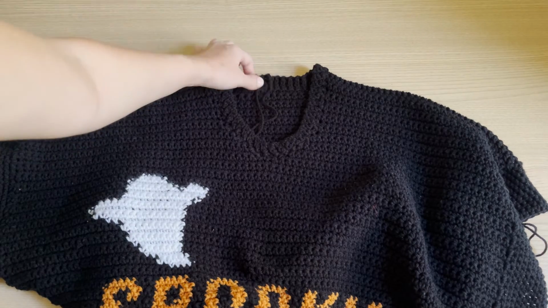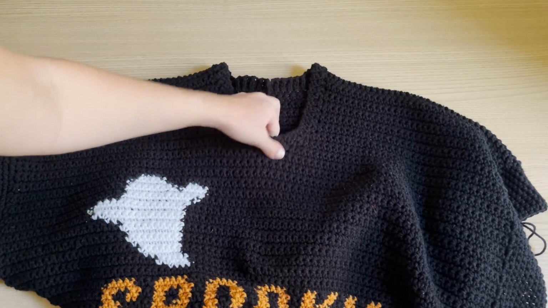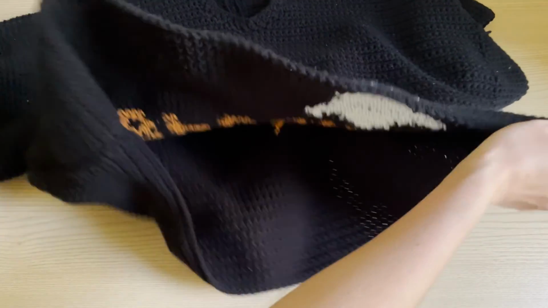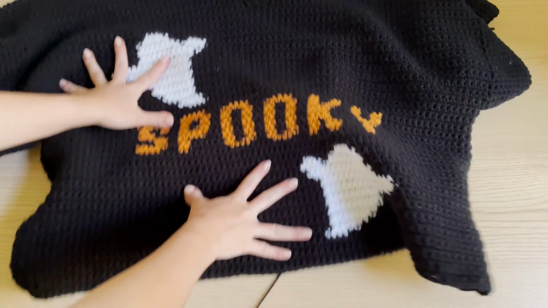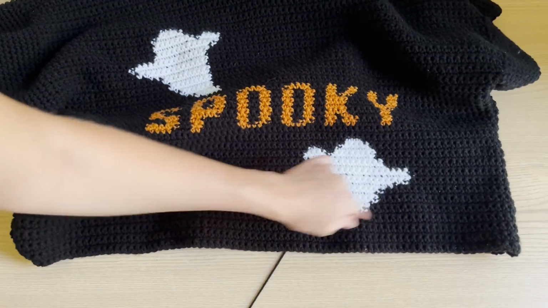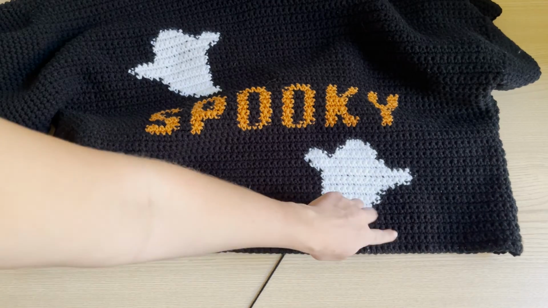It really brings the whole sweater together in my opinion. After this, I just repeated the same exact process, but along the bottom of the sweater for a little bit of detail along the bottom, and that is it!